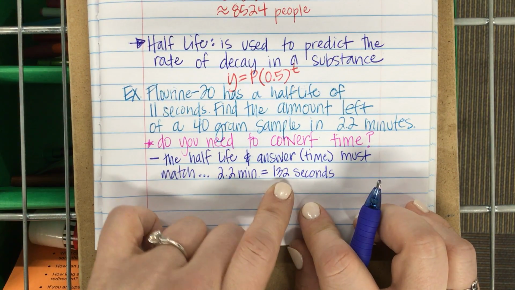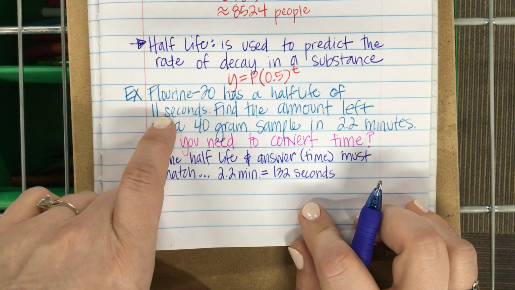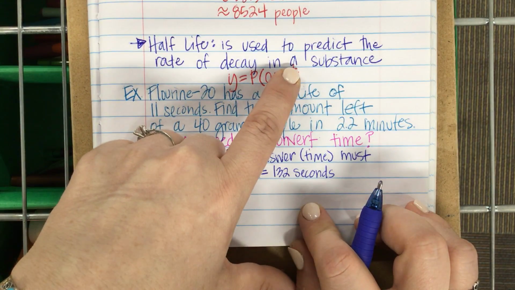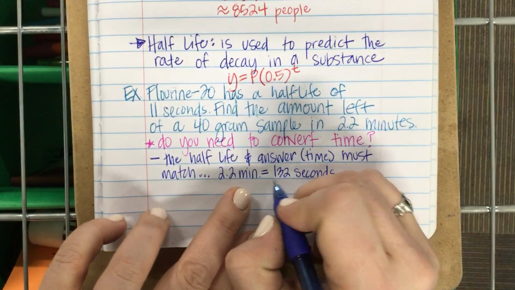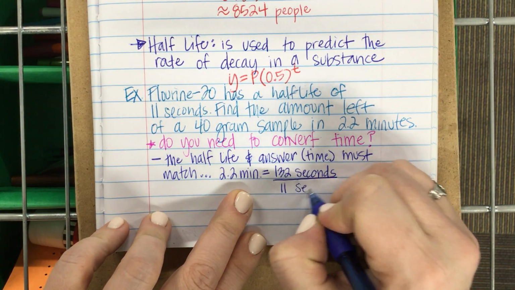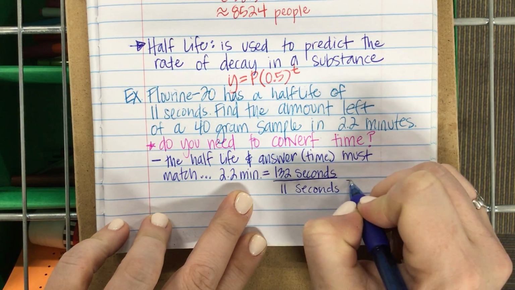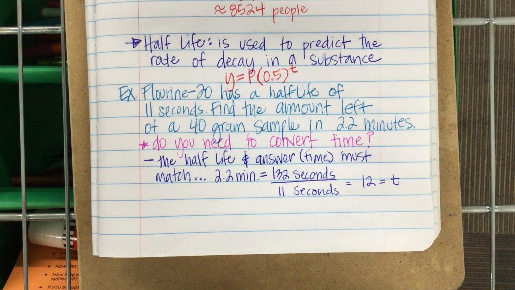And once you have 132 seconds, can you figure out how many t values are in there? You divide it by 11, that gives you 12. So my t is 12.